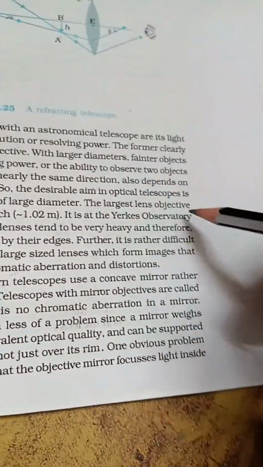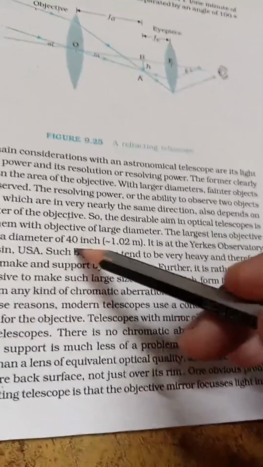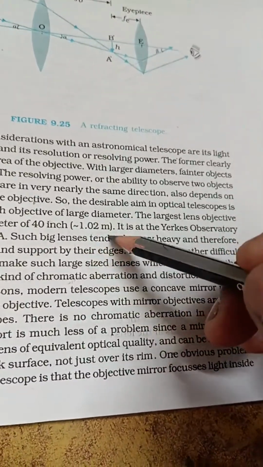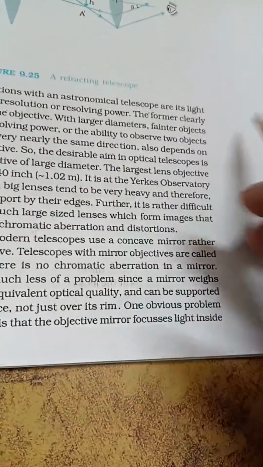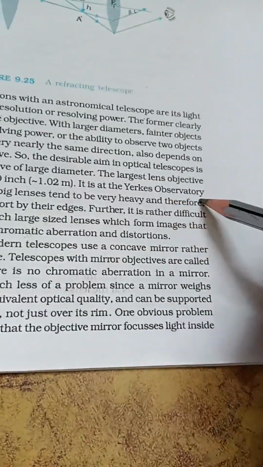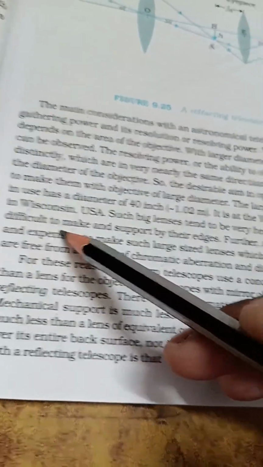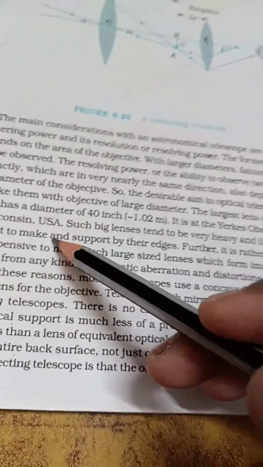The largest lens objective in use has a diameter of 40 inch, that is 1.02 meter. It is at the Yerkes Observatory in Wisconsin, USA.